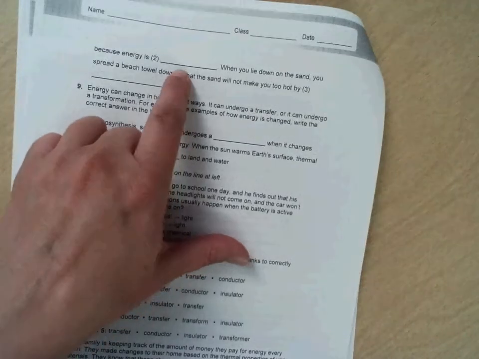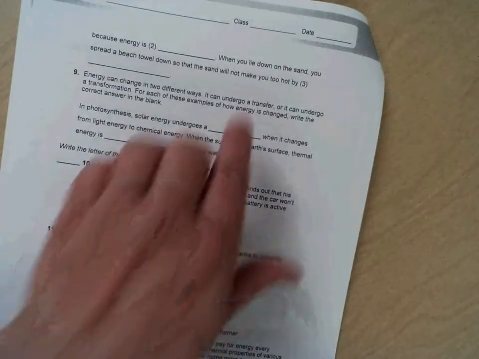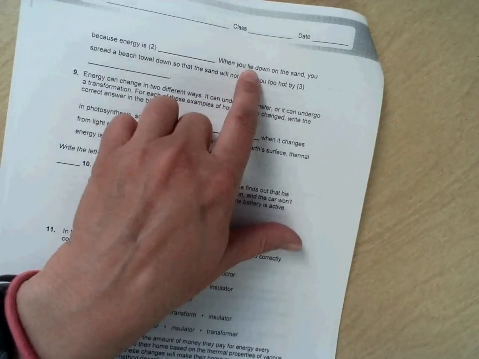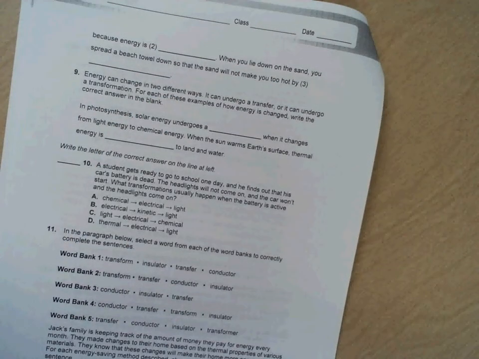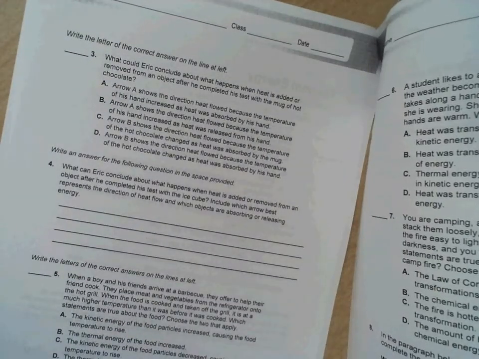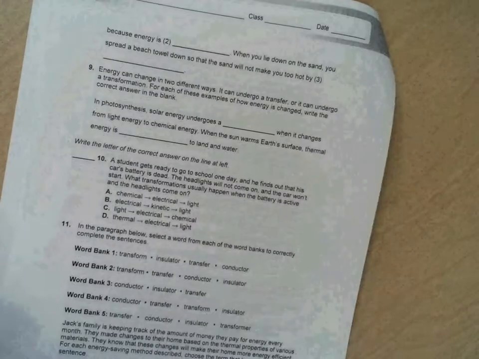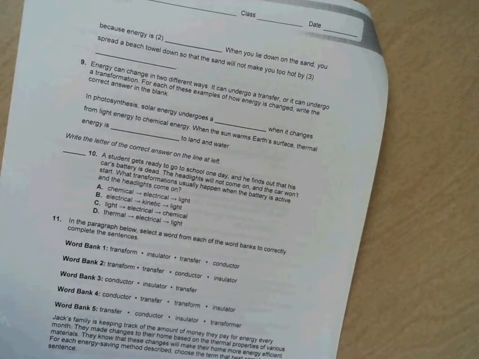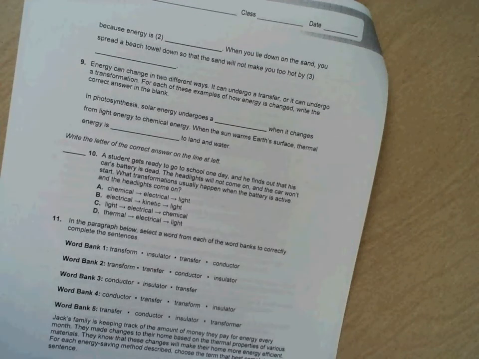Because remember, it's circulating around you, but it's not actually touching you. Then it says, when you lie down, I'm lying down on the sand, you can spread a beach towel down so that the sand will not make you too hot by transferring heat by conduction. So the last one's transferring heat by conduction because you're actually touching it. Conduction is touching. It conducts.